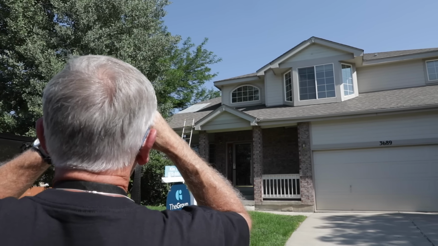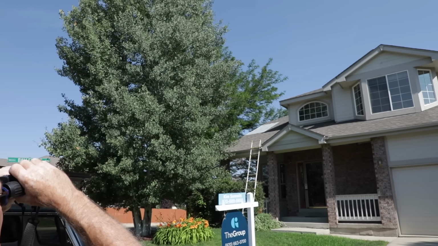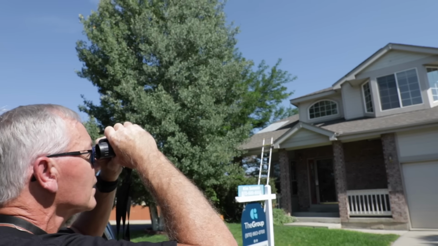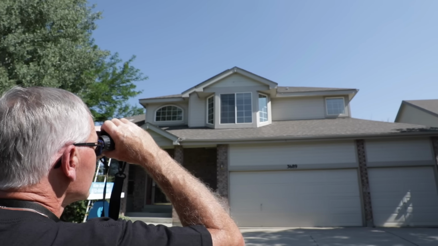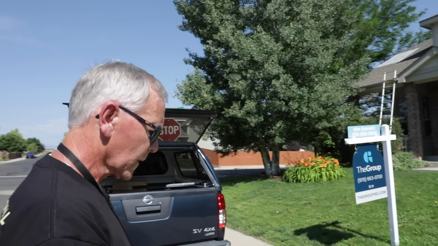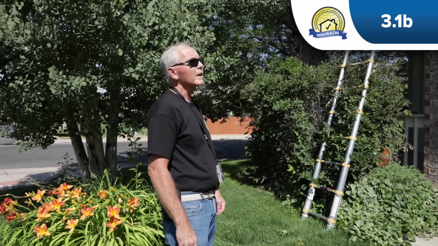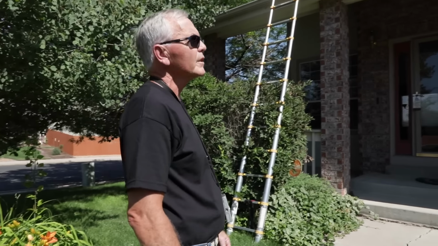I'm also noticing some tree overhang to the roof, which I'll put in my report too as a note to trim that back. And this damage I would rate is pretty severe. So this roof is going to need to be replaced. And that's what my findings are going to be in my report. I will recommend they get a professional roofer come out and take a look, but I would recommend a new roof.